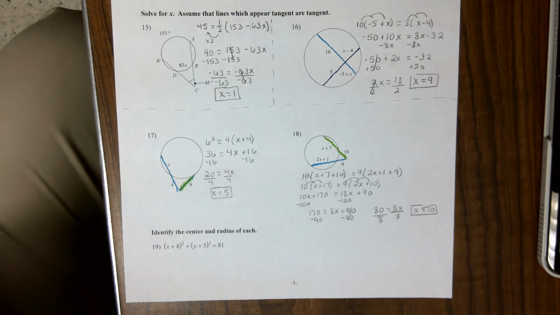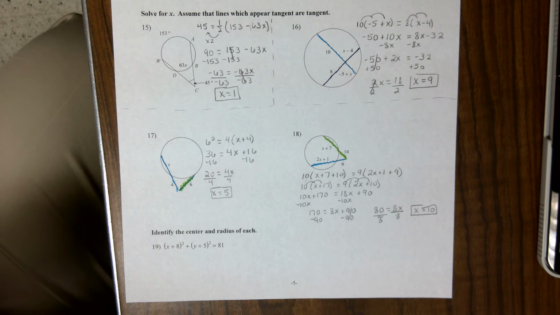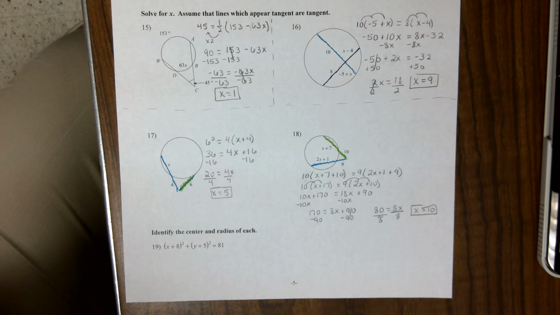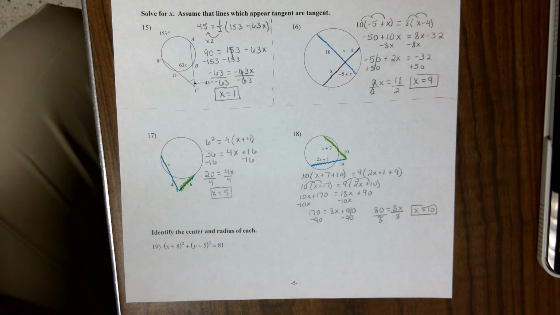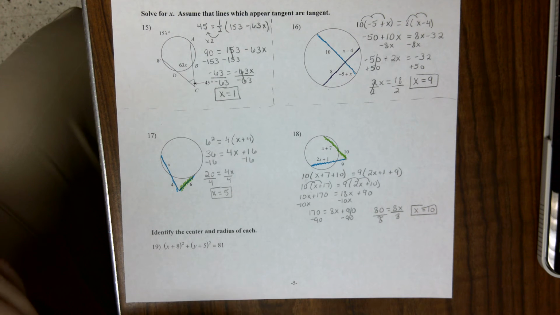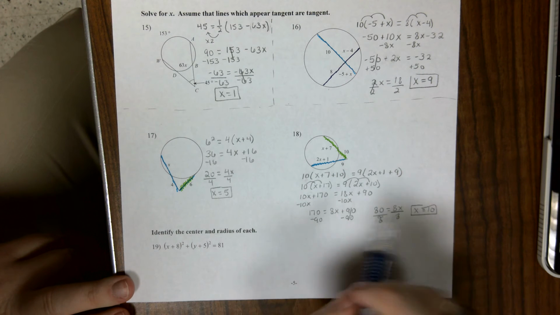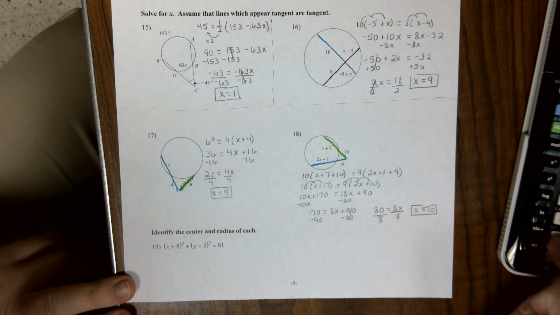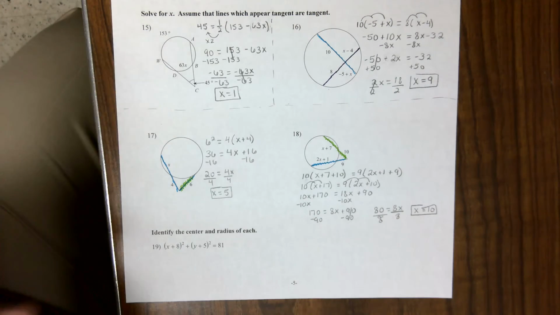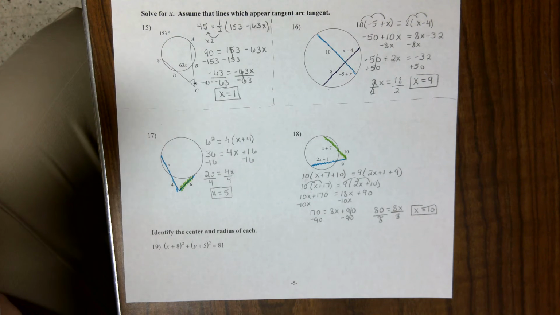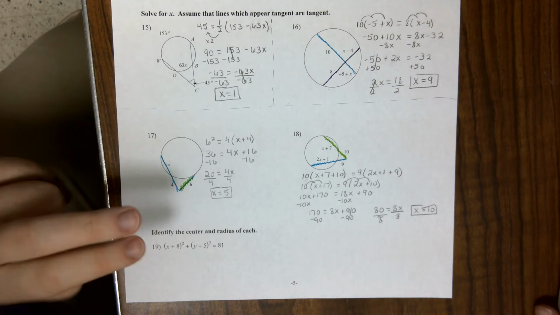And if I did math right, x should be 10. Okay, just make sure I did it right.